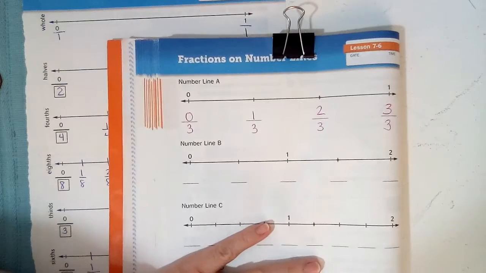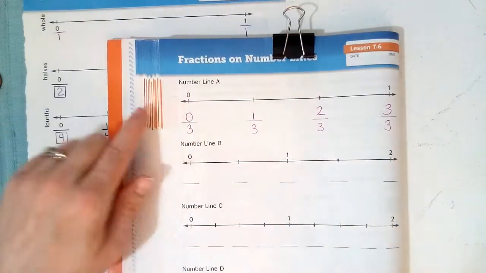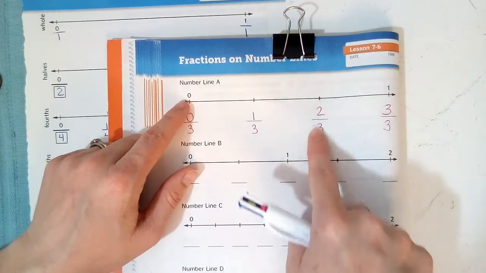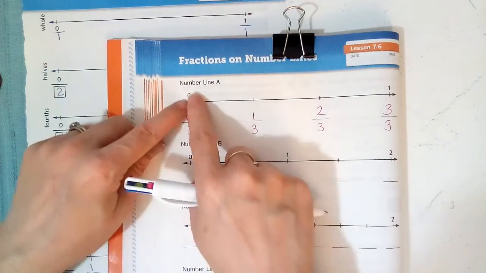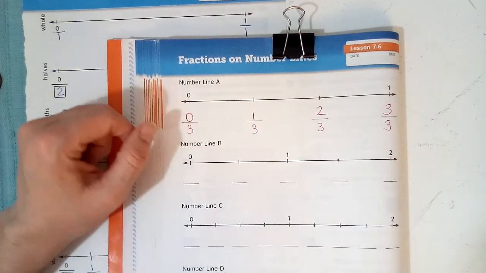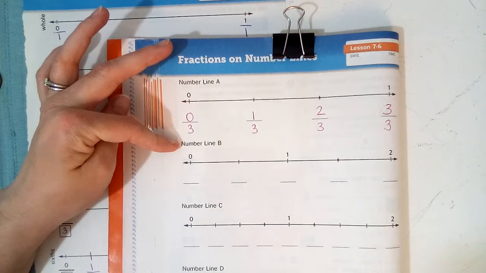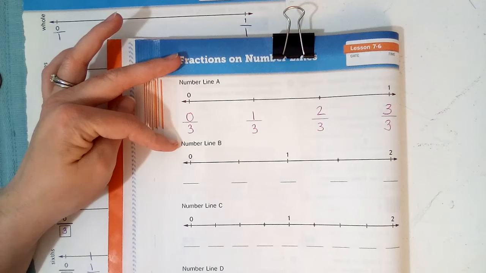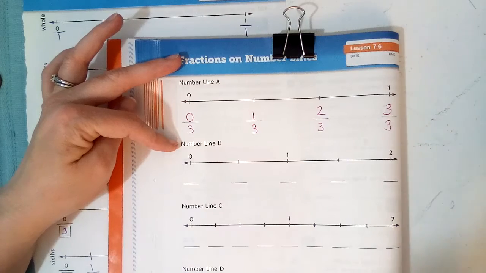Does that make sense? 3 pieces. If it's all the way here, it's 3/3. If it's only to here, it's 2/3. If it's only to here, it's 1/3. And if it's just here, it's 0/3. This next one, number line B, is tricky. And if you're not looking closely, it will confuse you. So we have to look at it in a couple of different ways.